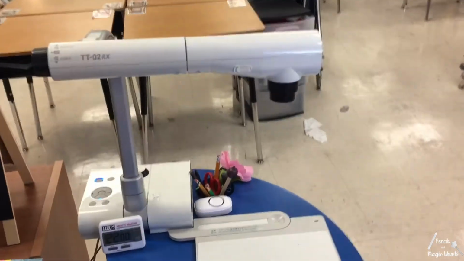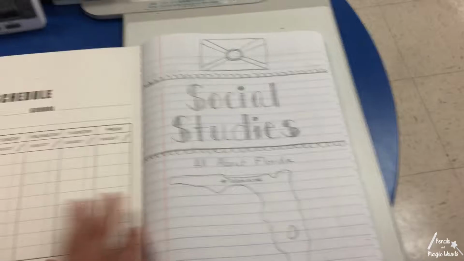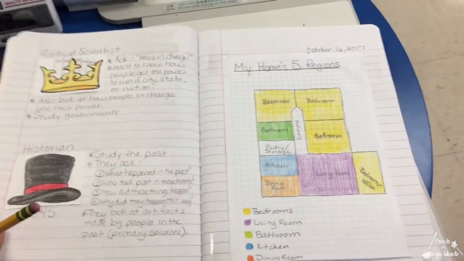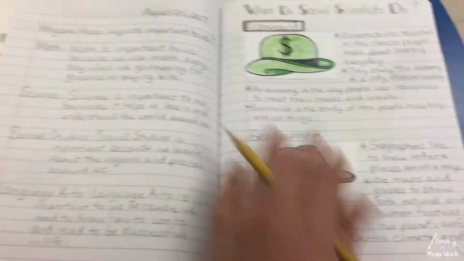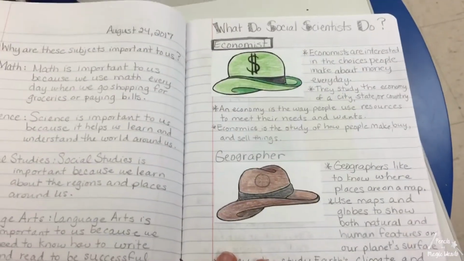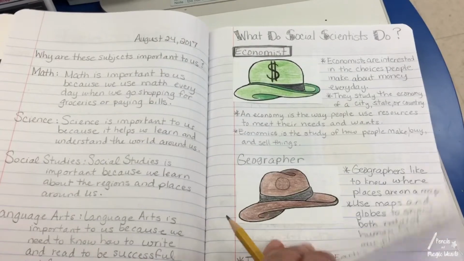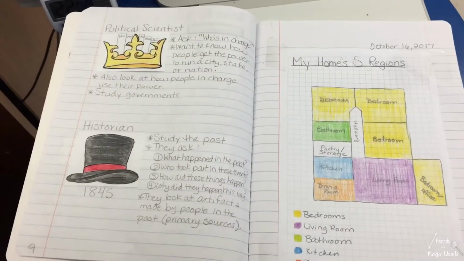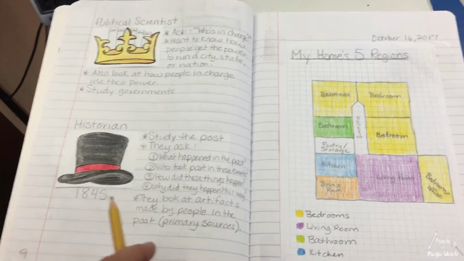So this is my document camera that I got a couple years back from Donors Choose, and I use it in order to project to the students what they need to do in their notebooks and how to set it up. And like I said, these were the hats that they took notes on the different types of social scientists, the 4 different types of social scientists. They also had a project where they brought 4 different artifacts that represented each social scientist.